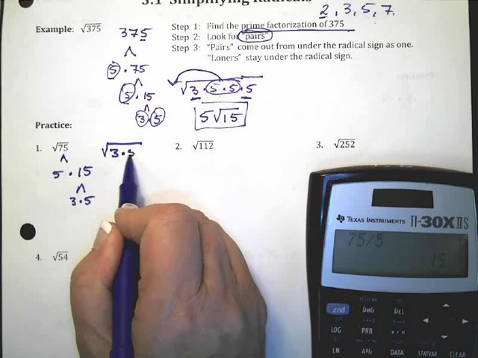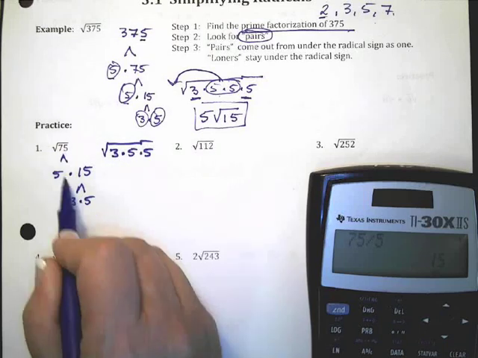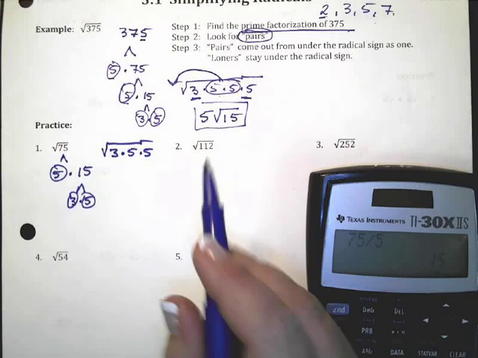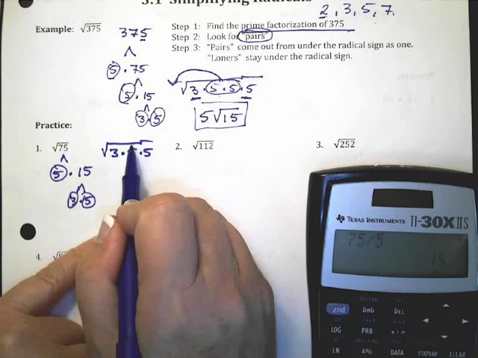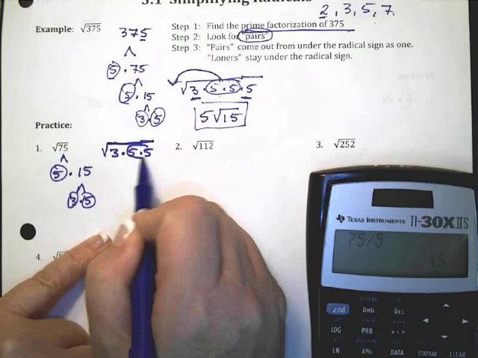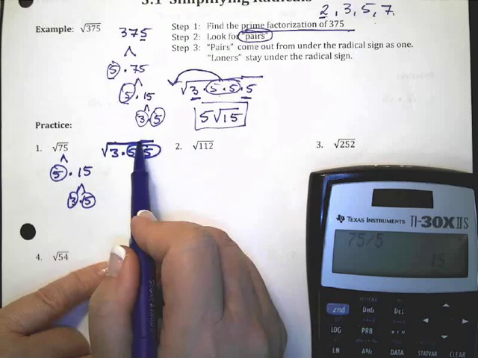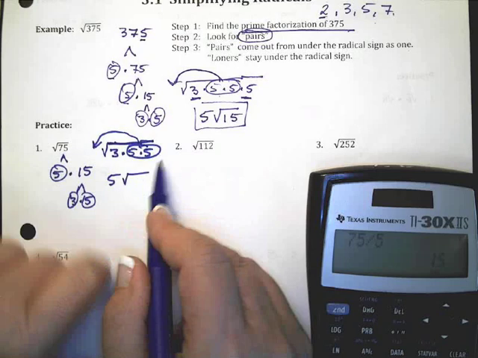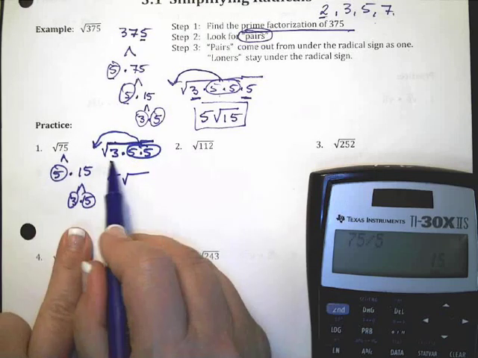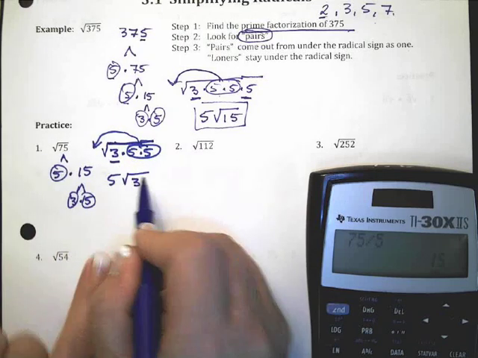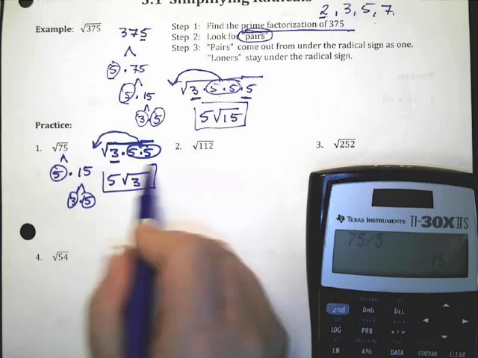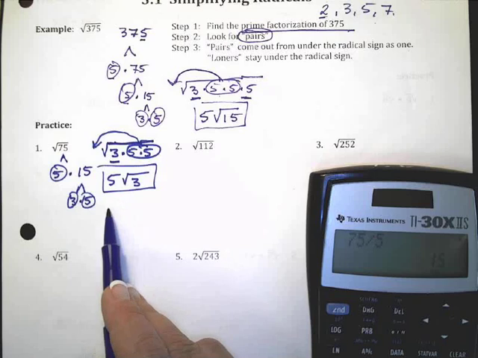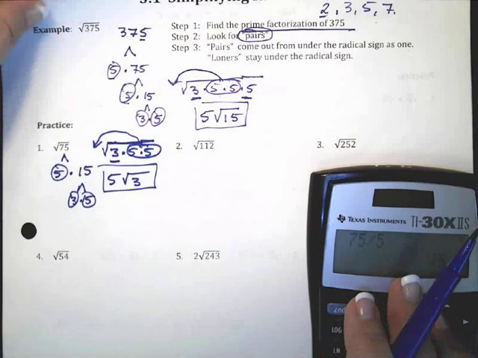The order that you write these doesn't matter. Just make sure that you get each one of the prime factors. After we do that, we circle the pairs, because the pairs can break out from underneath the radical symbol as one 5, not two. And then the loner left behind, there's just one loner this time, that's square root 3. So the 3 has to stay beneath the square root symbol. So 5 square root 3 is our simplified answer.